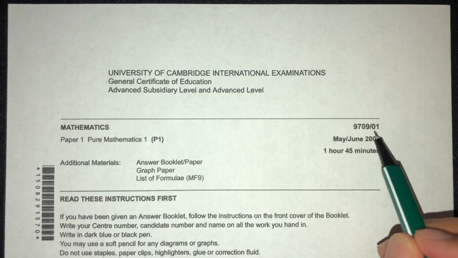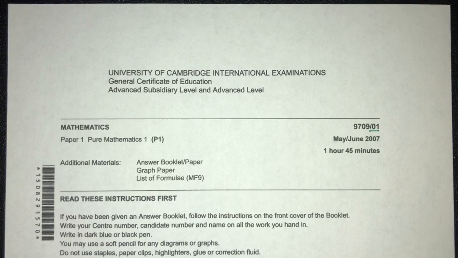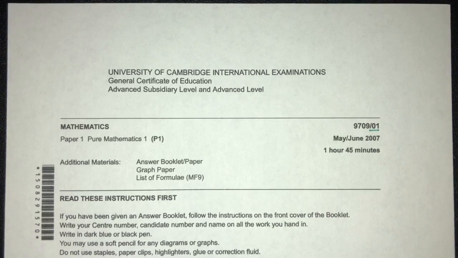This one is paper 1 of May-June 2007. Again, this one is A-level math for paper 1. With that being said, let's move on to question number 1.